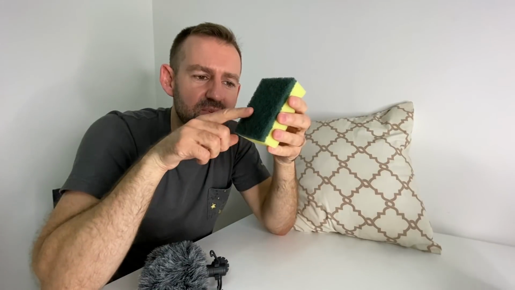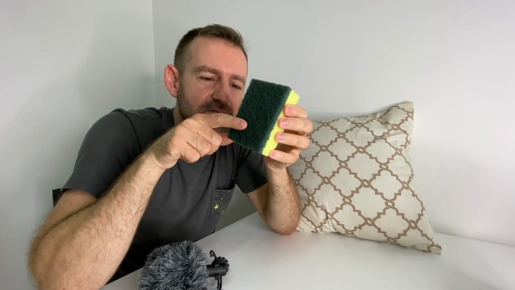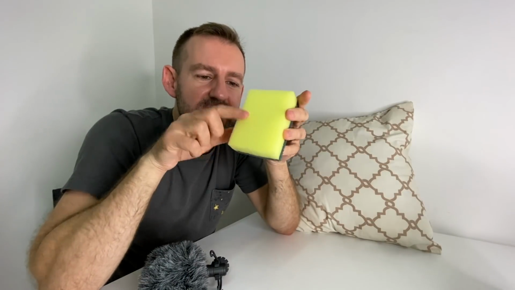Like this example, this scouring pad. The only word that really works is fuzzy. You can't say furry, you can't say fluffy. For this, you could say fluffy, but not fuzzy, not furry. For this, you could use all three. So you can see it's confusing.